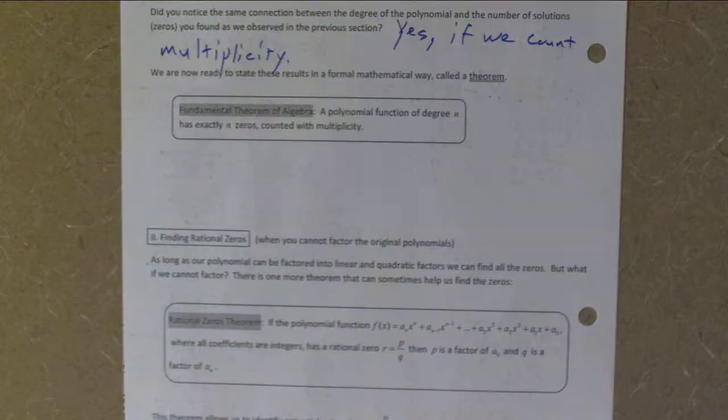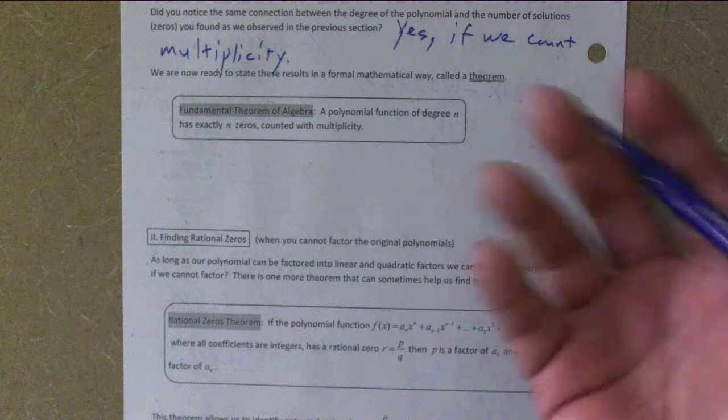There is a connection if we count multiplicity. Does everyone follow that? All right, now, the fundamental theorem of algebra, polynomial function of degree n has exactly n zeros counted with multiplicity, which is what we stated earlier.